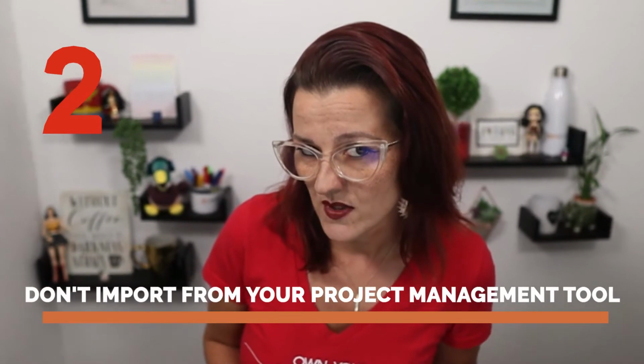Number 2, don't import from your old project management tool. Why am I saying this? Because chances are you're not going to clean it up. If you are hiring somebody to build out ClickUp for you, they might choose to pull in from your old project management tool if there's a whole bunch of stuff happening. And I hope they're also cleaning that up.